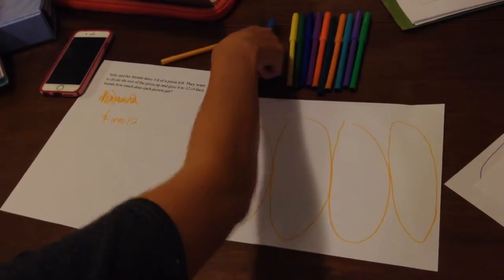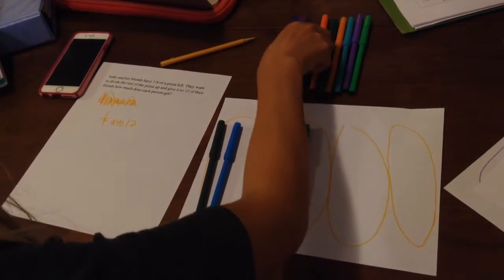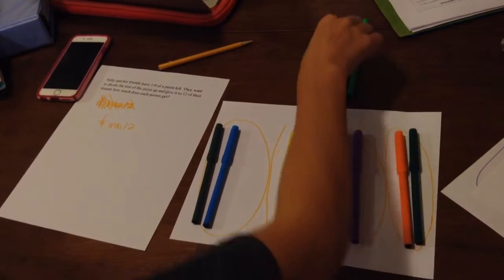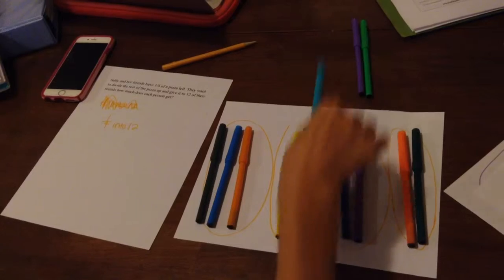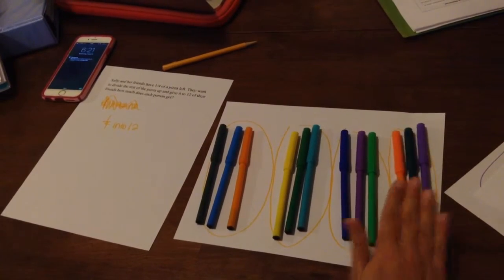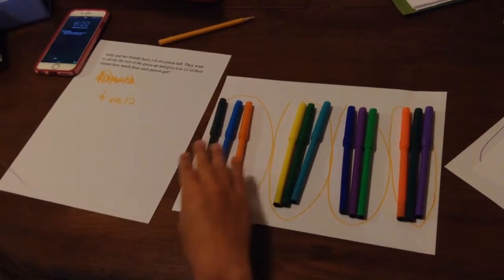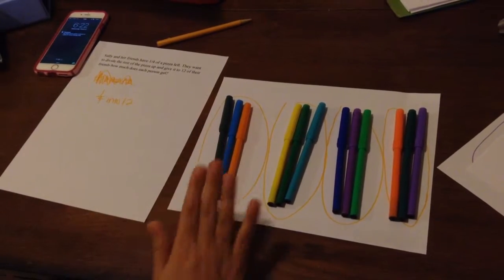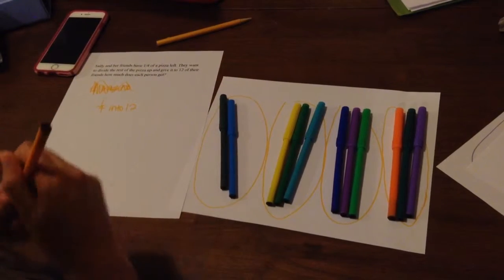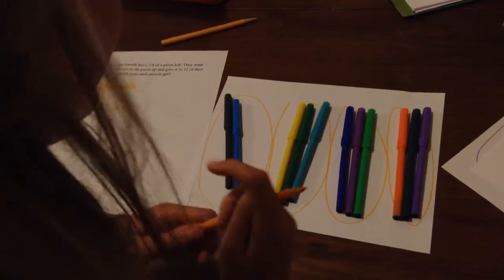So we have 2, 4, 6, 8, 9, 10, 11, 12. Okay, as you can see, we have divided our 12 markers up into the 4 sets. And each set has an equal amount of 3 markers in it. So that means Sally's friends will each get 3 slices of pizza.